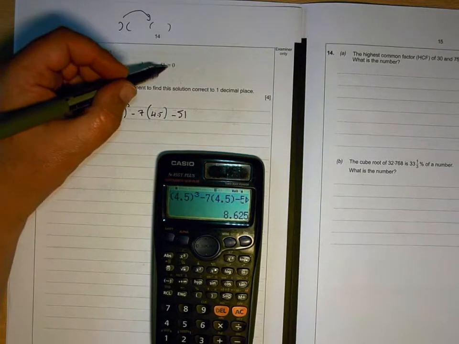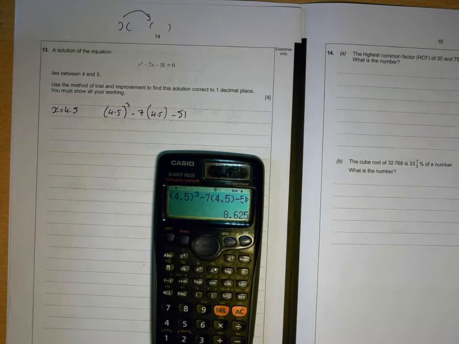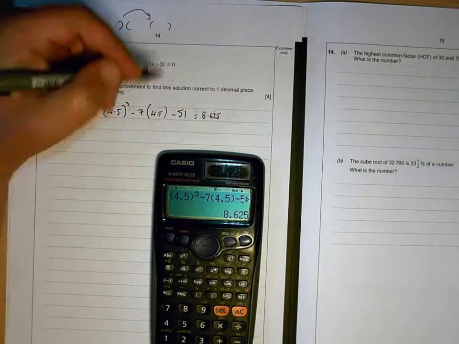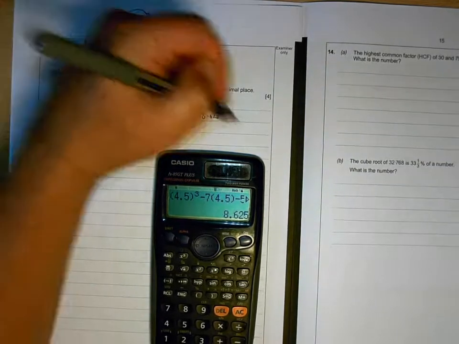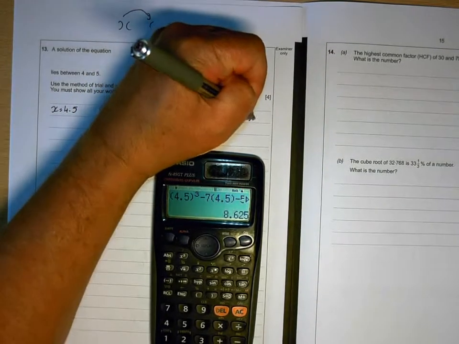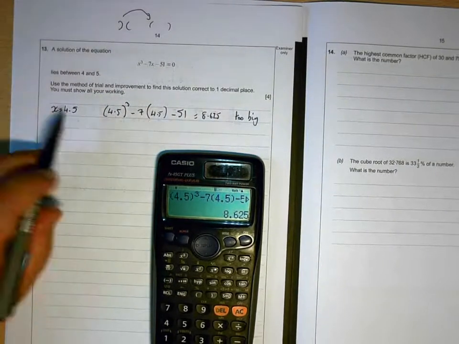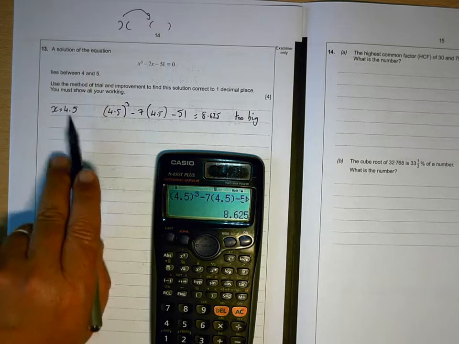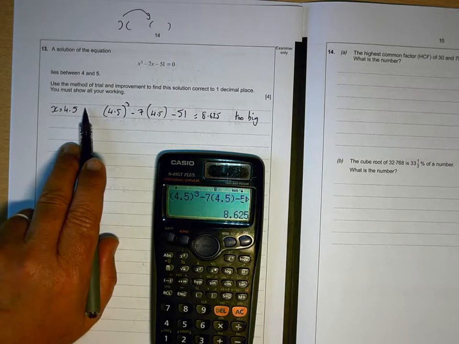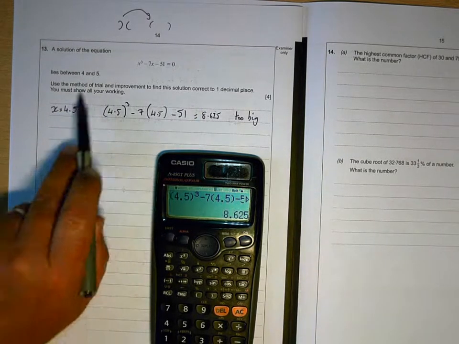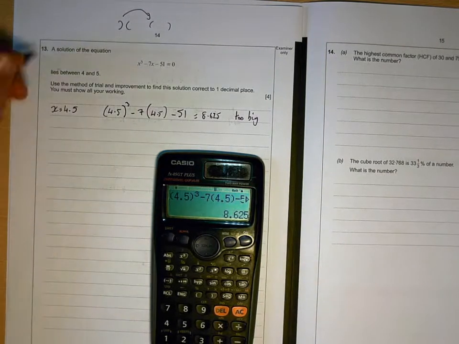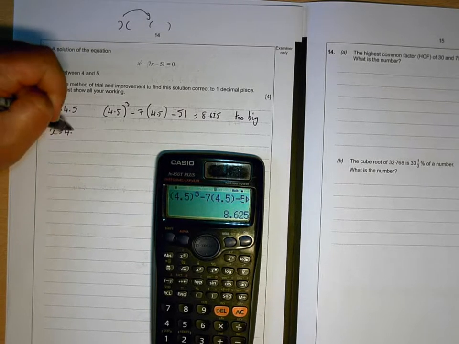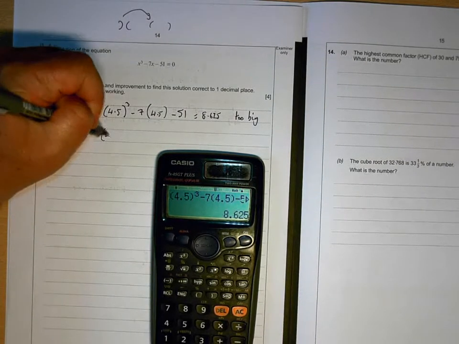I'm looking for a value of 0. That 4.5 is giving me a value of 8.625, which is bigger than it. So choosing that gives me a value that's too big. So now I know I'm searching for a number between the lower value 4 and 4.5. There's no point going to 4.7, because if 4.5 is too big, 4.7 certainly will be. So that's the improvement part of it. So I'll go 4.3.